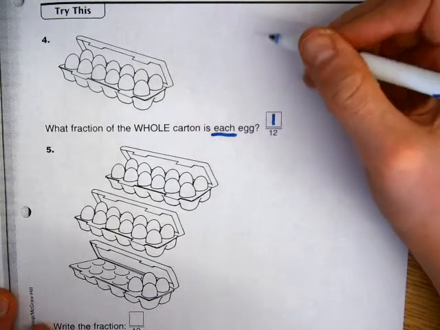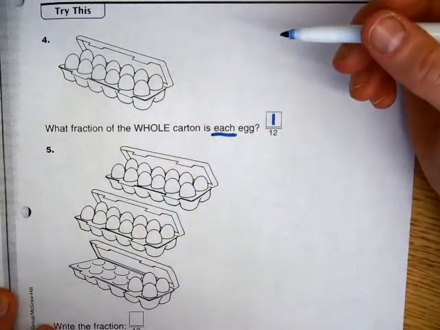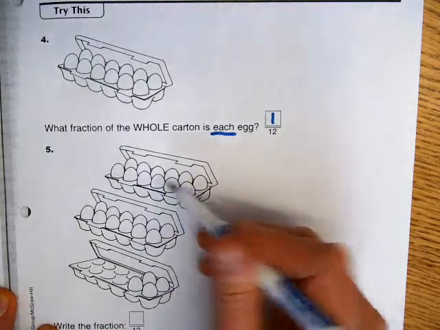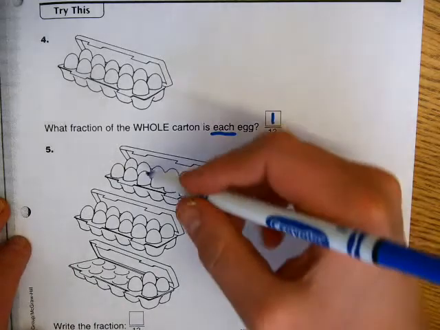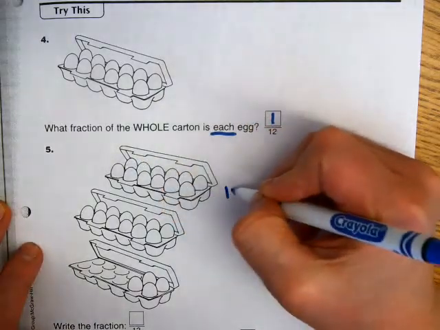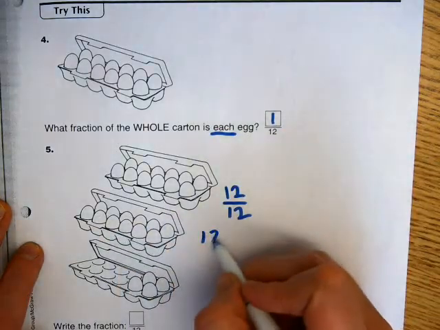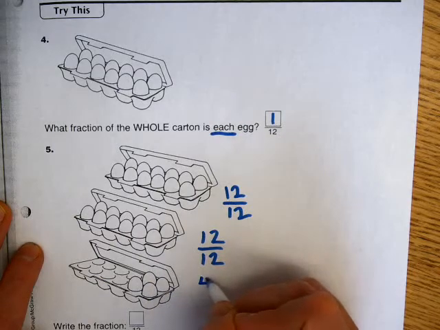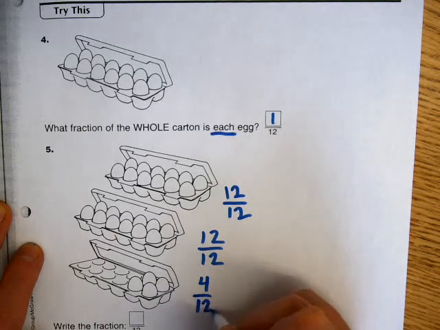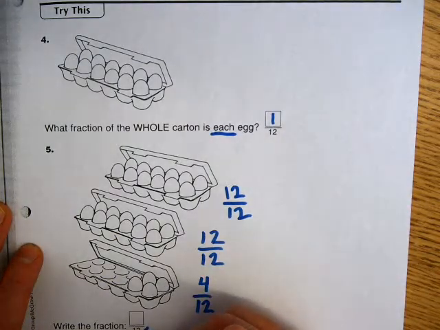Alright? Now, if we look at what we're presented with here for question number 5, what we have to do is see the fraction and then write the fraction as a mixed number. So, we have 12 eggs here, that's 12 out of 12. Then we have 12 eggs here, that's also 12 out of 12. And then we have 4 eggs here, that's 4 out of 12. Alright, and if there's 12 eggs in each carton, then 12ths is going to be the denominator that we're using.